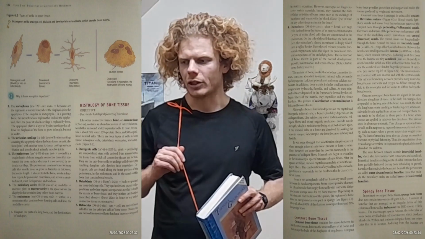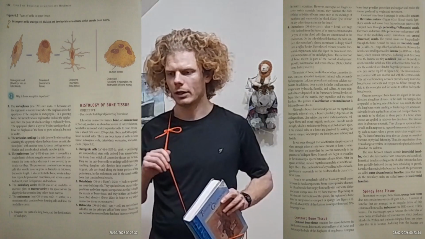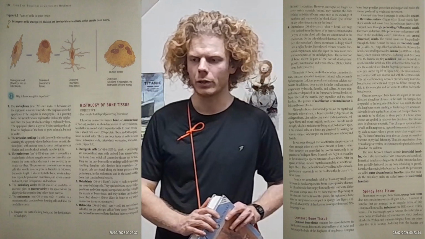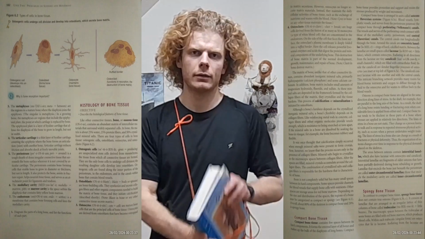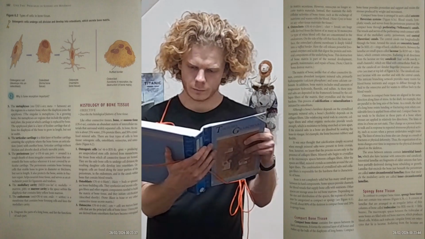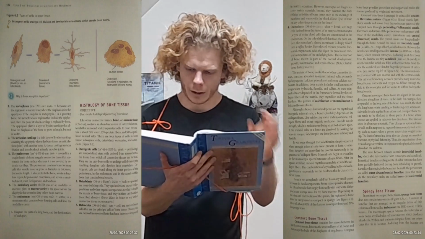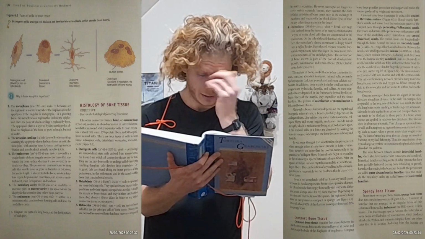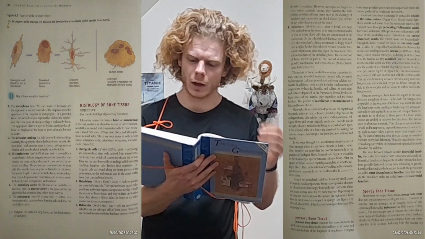Is it a good or bad thing? They're digesting the mineral components of the bone at which they are, the proteins and mineral components of the underlying bone.